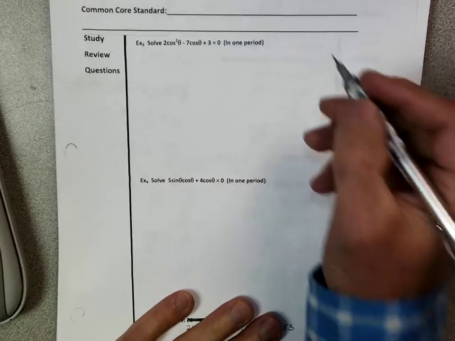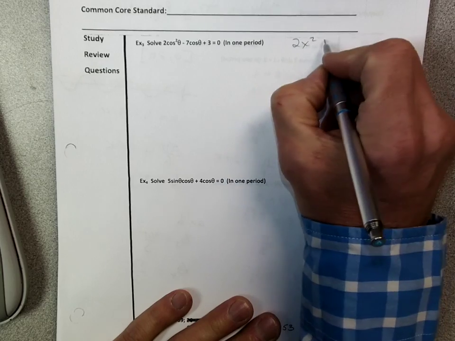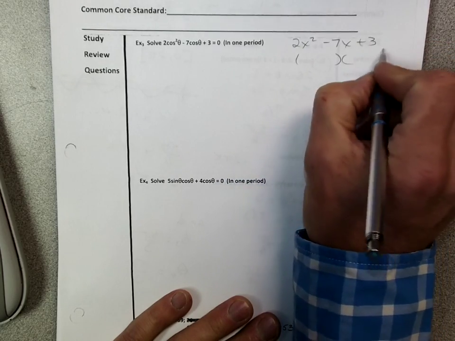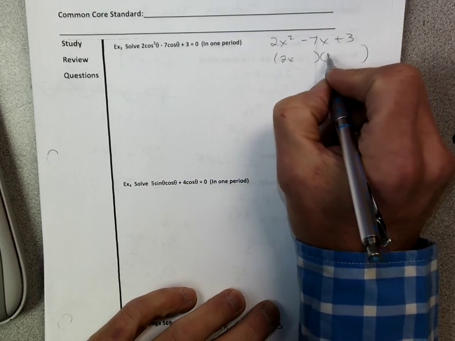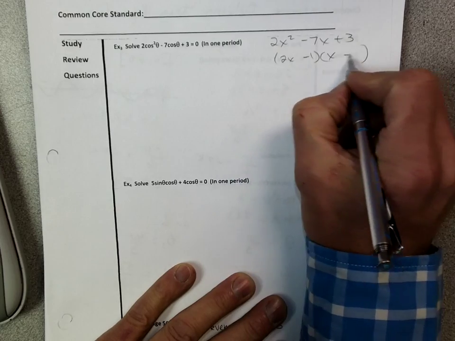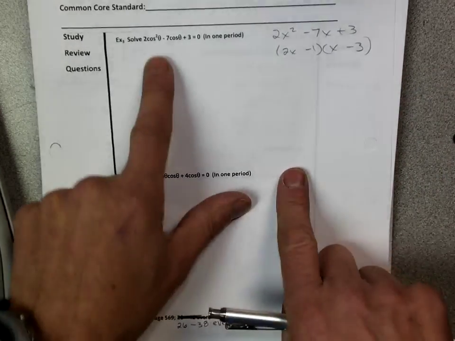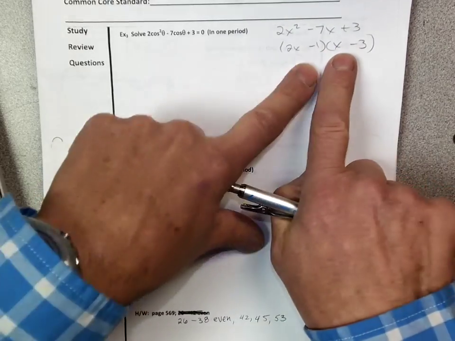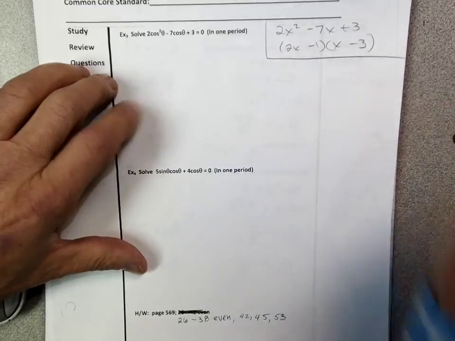Let's factor it. So again, a little side factoring doesn't hurt. It's a 2x squared minus 7x plus 3, which would factor into 2x minus 1 and x minus 3. We've done this. But that's with x's. Sometimes it's helpful just to think about it in terms of x's and factor it like we did in algebra, because that helps set us up for the cosines. So this is my little side work. Keep that to the side.